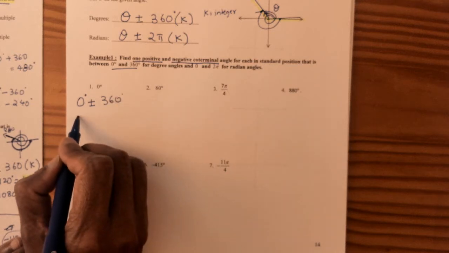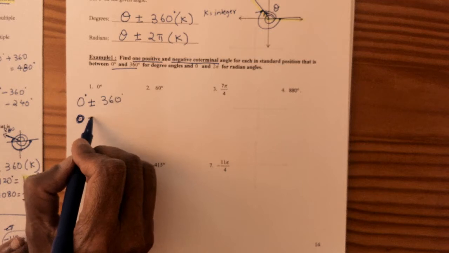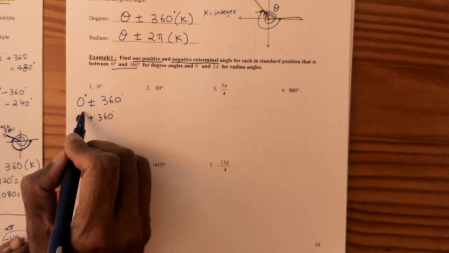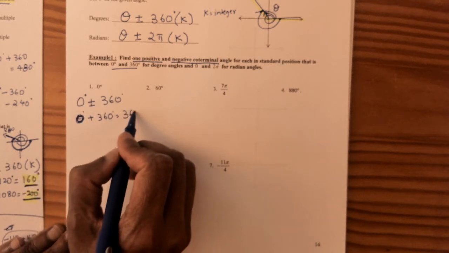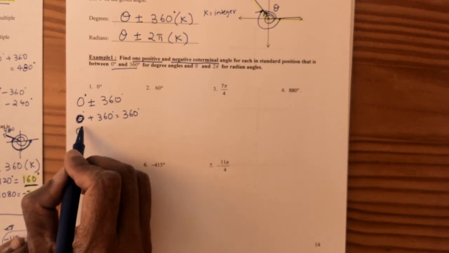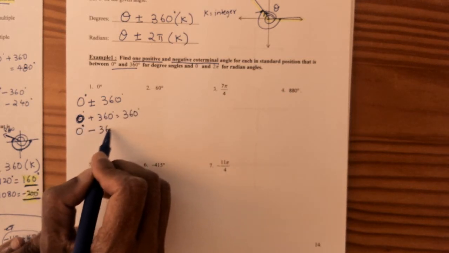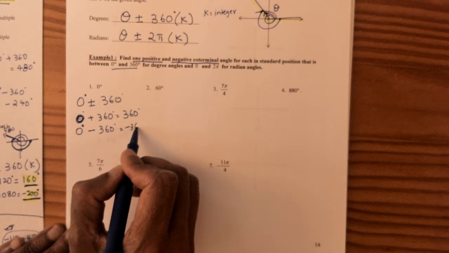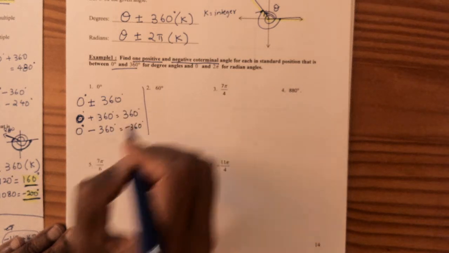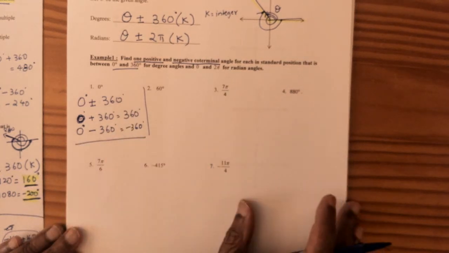That's what I'll write. 0 degrees plus 360 is 360 degrees, and then 0 degrees minus 360 is negative 360. So these are my positive and negative coterminal angles for 0 degrees.